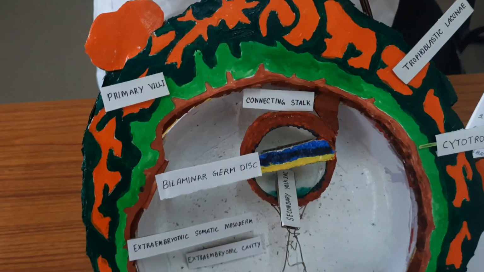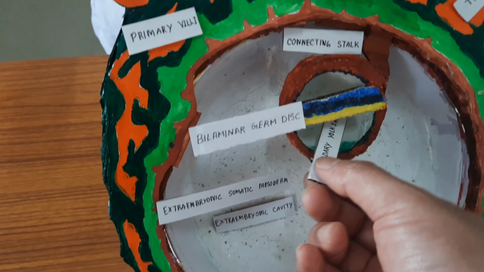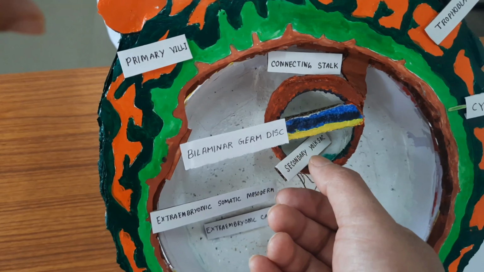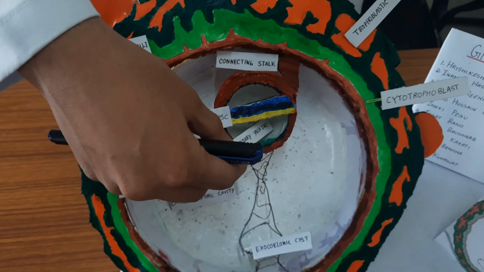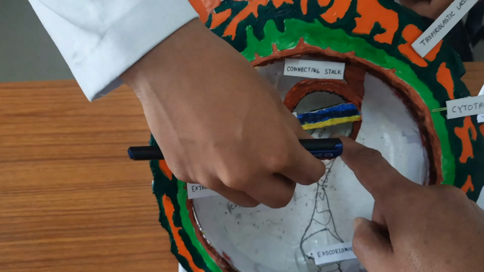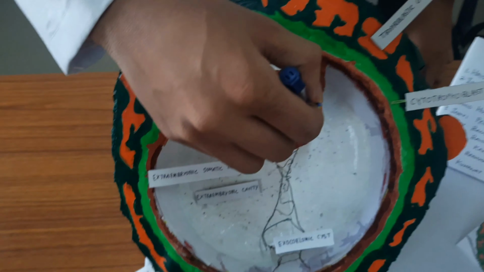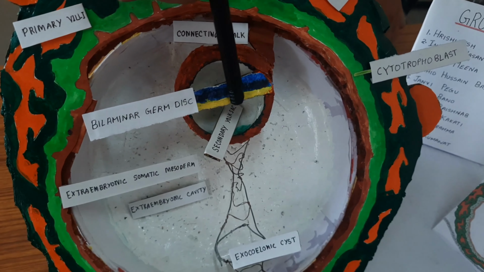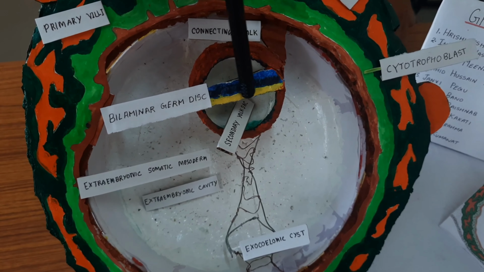Okay. What is this one, the secondary yolk sac? Yes, sir, this lower part is the secondary yolk sac. As I have told earlier, this yellow part is the hypoblast, which contains cuboidal hypoblastic cells.